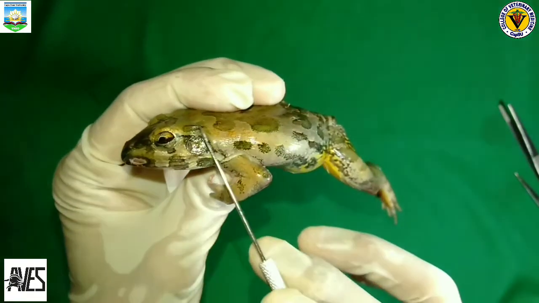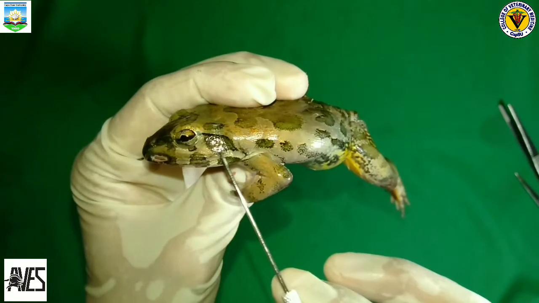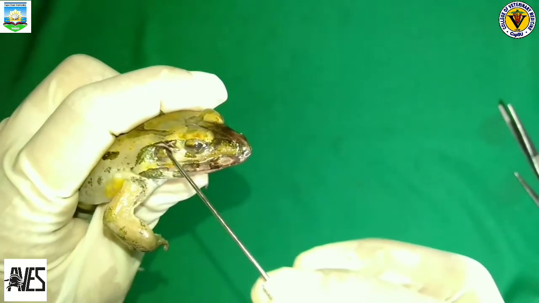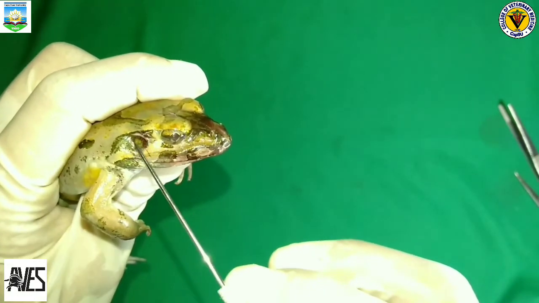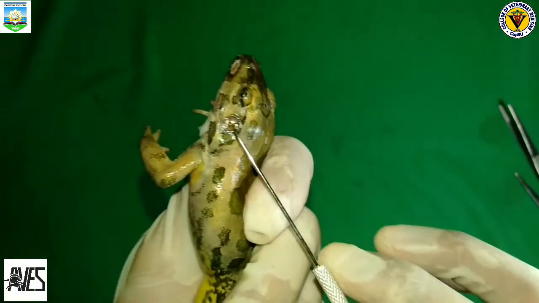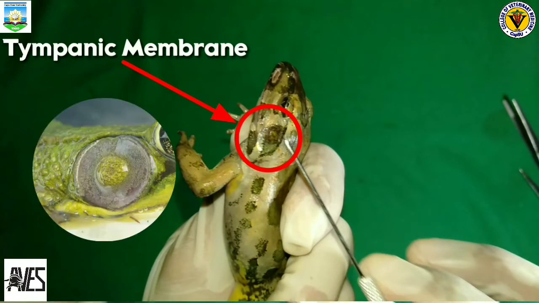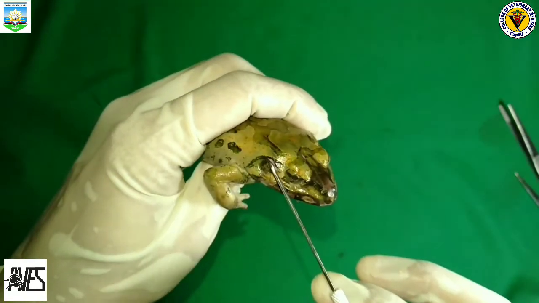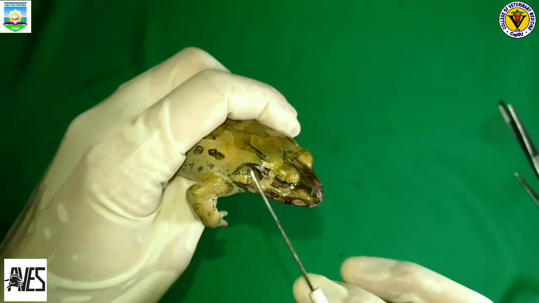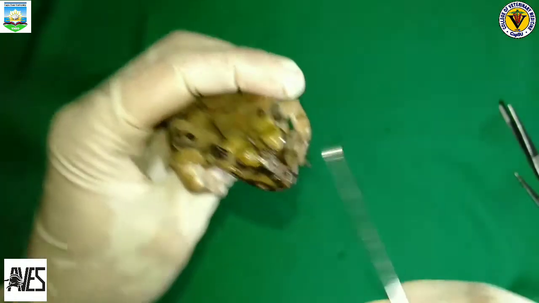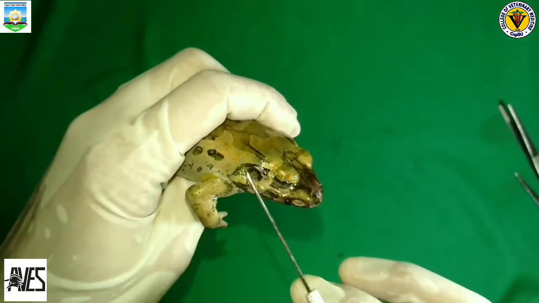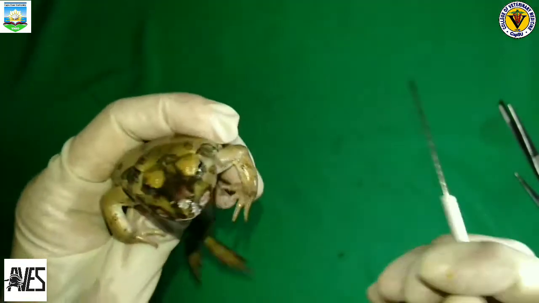This is the tympanic membrane of a frog. A frog's tympanic membrane, or tympanum, is a circular patch of skin directly behind its eye that we commonly call its eardrum. It functions much like our eardrum does. The tympanum transmits sound waves to the middle and inner ear, allowing a frog to hear both in the air and below the water. In addition, this membrane serves to keep water and debris from entering a frog's ears.